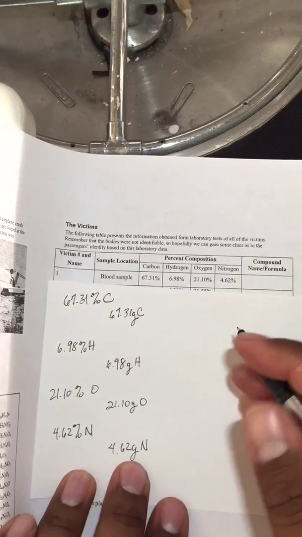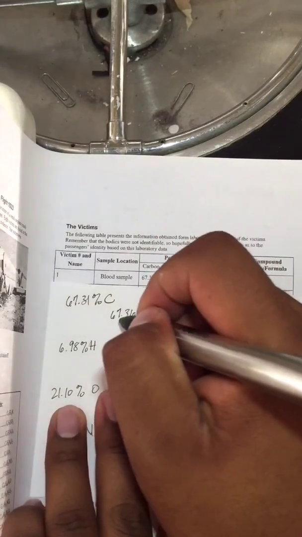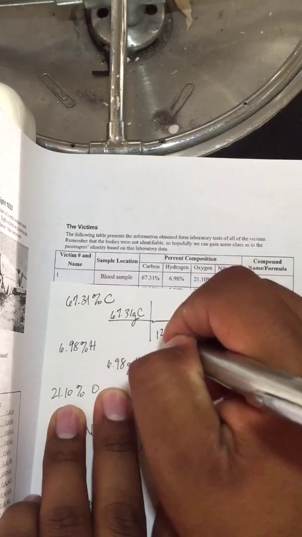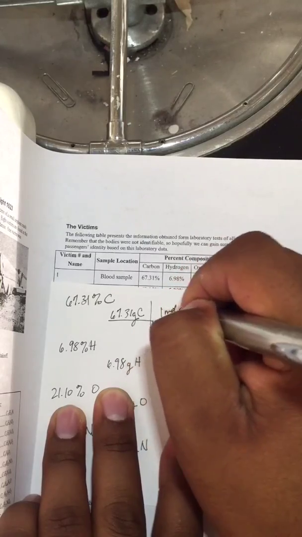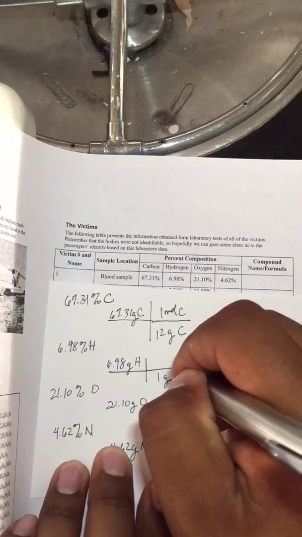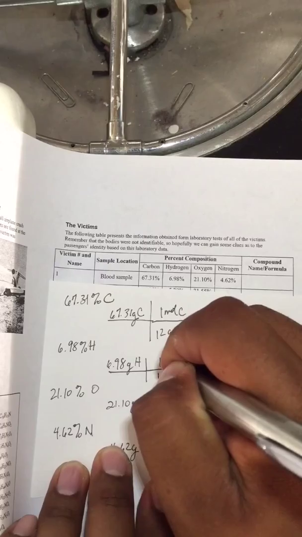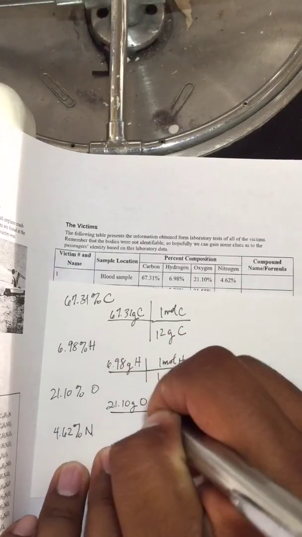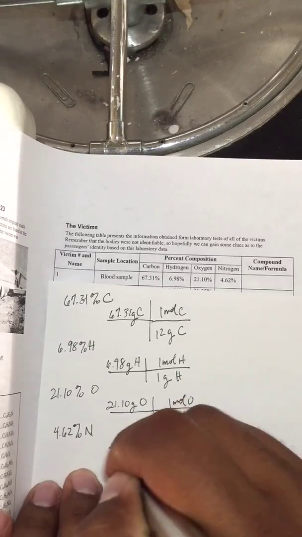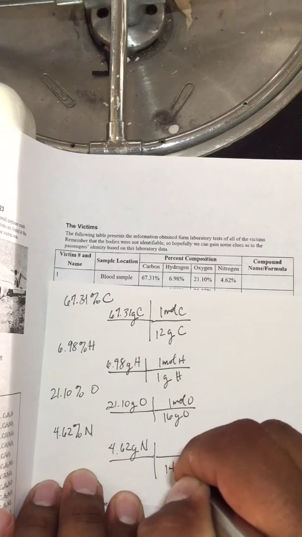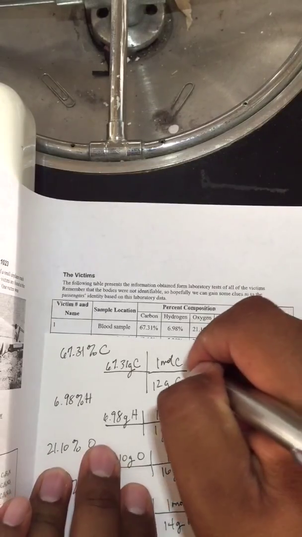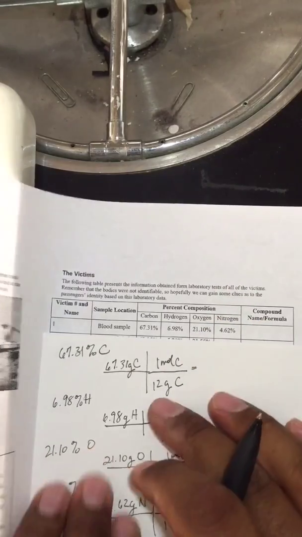Okay? Next step is to find the number of moles. That means you're going to have to divide by the molar mass of each of these substances. The molar mass of carbon is 12, so you'll have to divide by 12 grams. Molar mass of hydrogen is 1, so you'll have to divide by 1. I hope you don't need a calculator for this one. If you do, no worries. Molar mass of oxygen is 16, and the molar mass of nitrogen is 14.